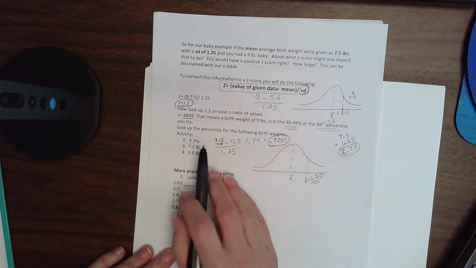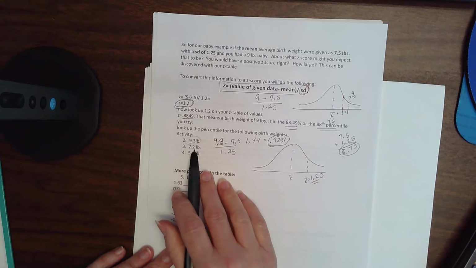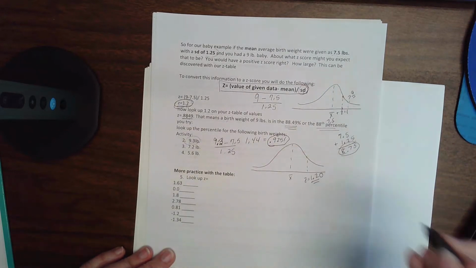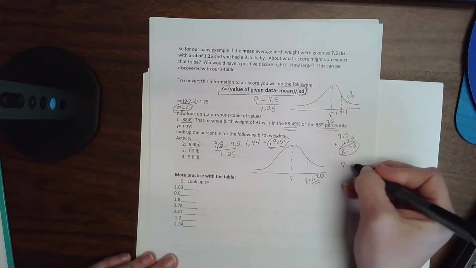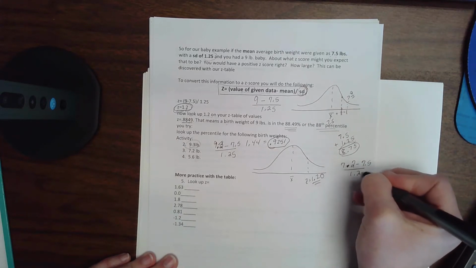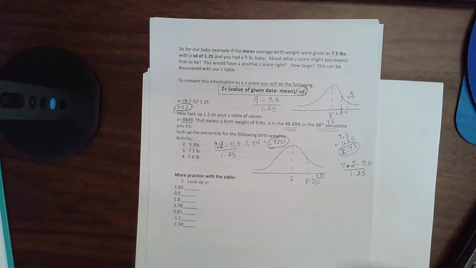Okay, again, 7.2. Now you're a little below. These are going to be below negative z-scores. So how do I do 7.2? I do 7.2 minus 7.5 divided by the standard deviation. So type that on my calculator.